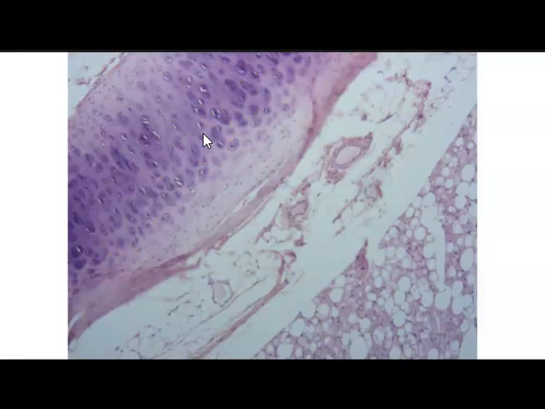We can find hyaline cartilage in different places, such as the cartilage of the nose, the costal cartilages of the ribs, and at the end of long bones.